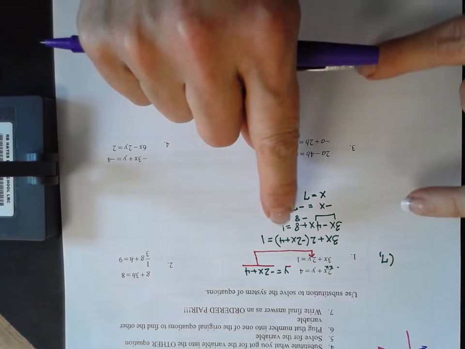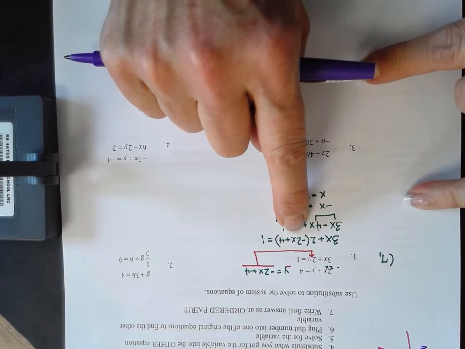Remember what we do next? Plug 7 in for x. Does it matter which equation I'm plugging it into? No. Which one's the easier one to plug it into? Did I lose you? Okay, where at? Here?